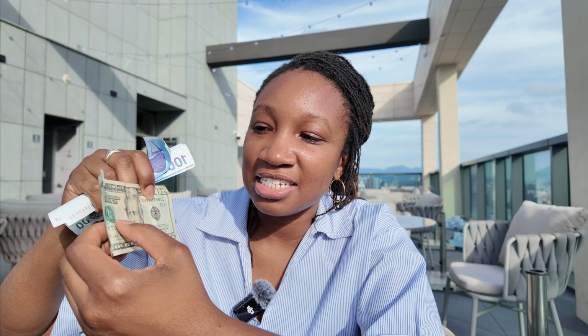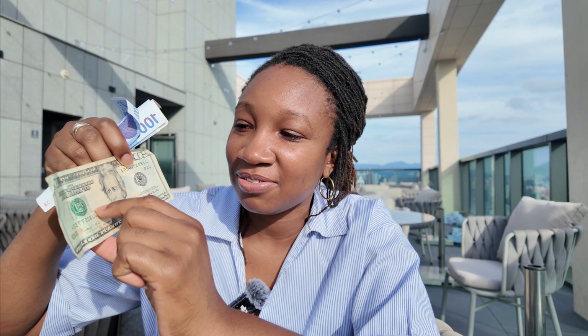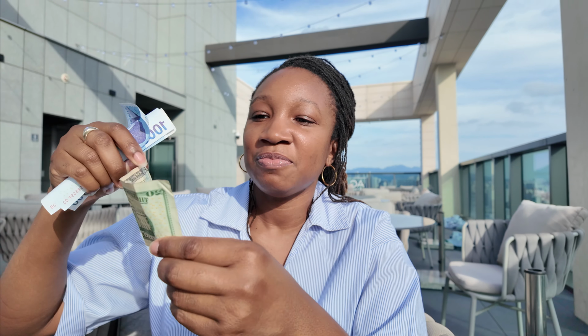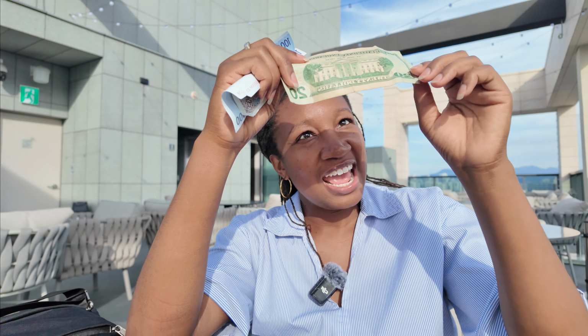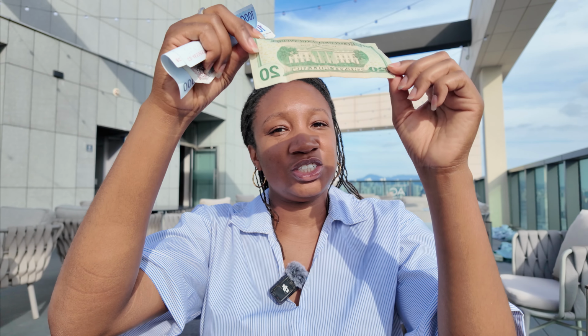We have how much this is worth. So it's 20, right? So it has 20 written on it. And then we also have a watermark. So we look up in the sun and we can see that Andrew Jackson, which was one of our presidents, Andrew Jackson's face is illuminated when we do a watermark check, right?